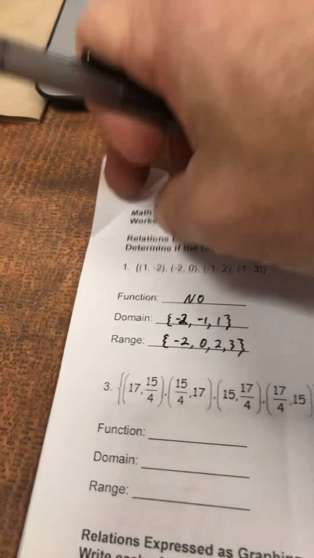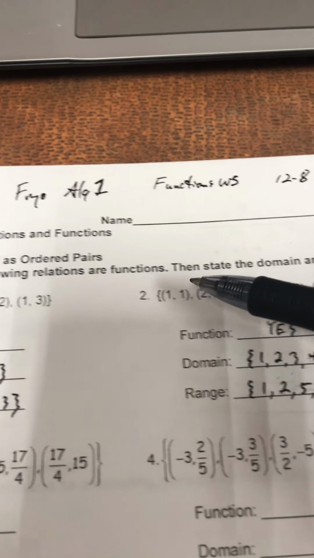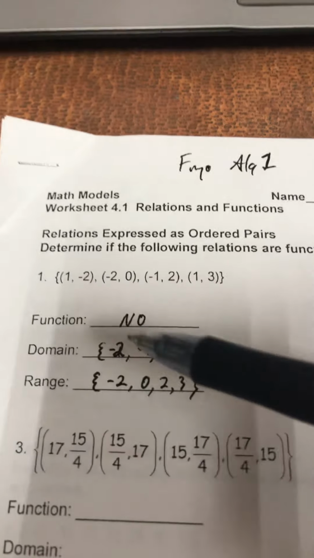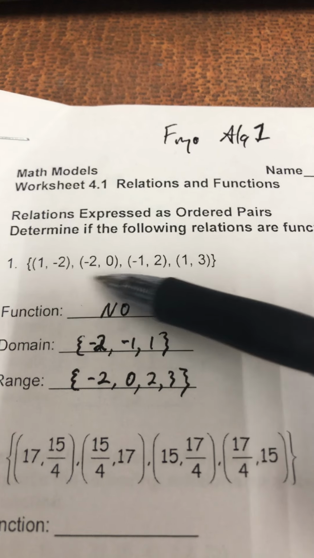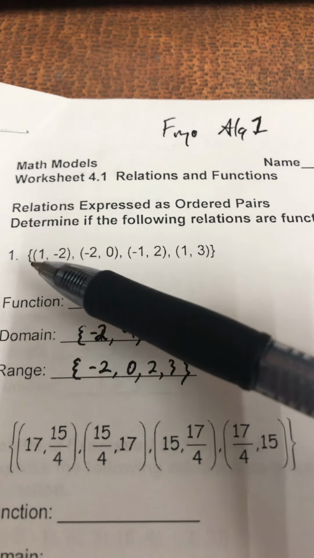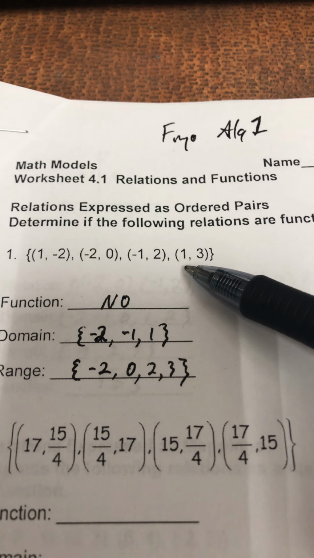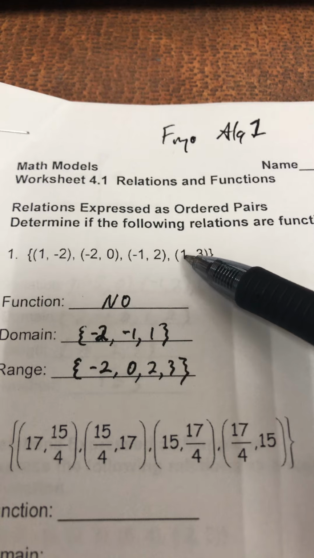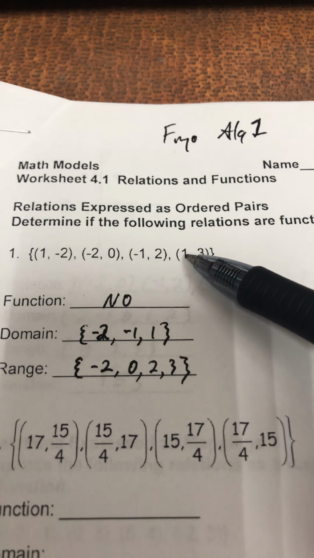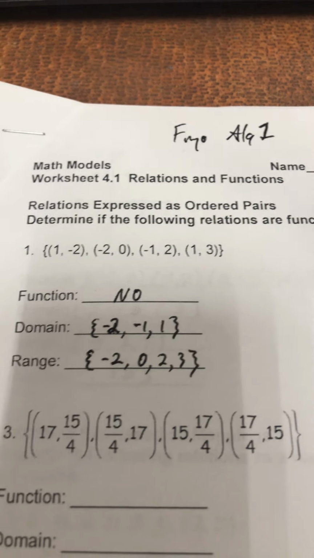For number 1, we are determining if the following relations are functions, then stating the domain and the range. First of all, I state that this is not a function, because we have two x values that are the same. We have a repeating x value. Whenever you have a repeating x value, it wouldn't pass the line test, and it would be not a function.